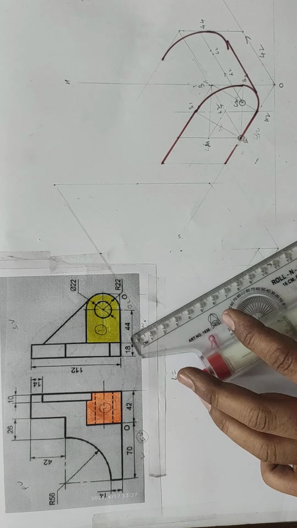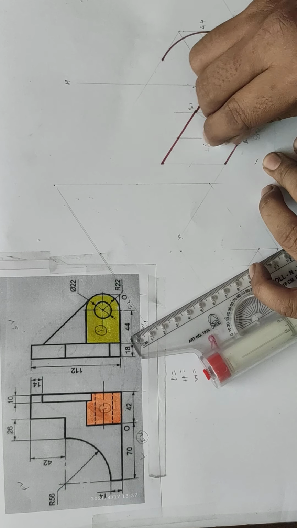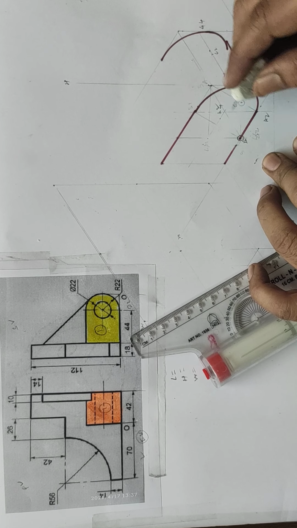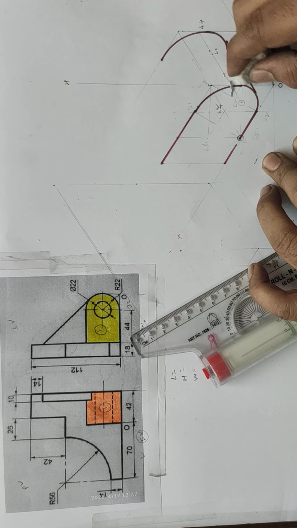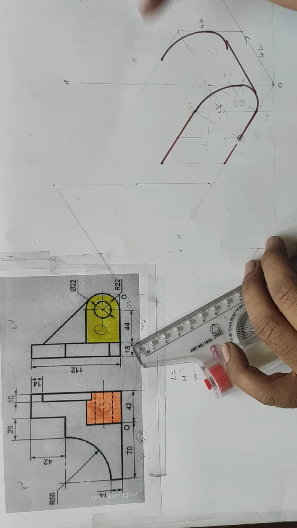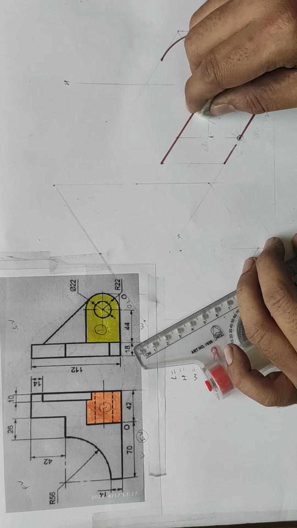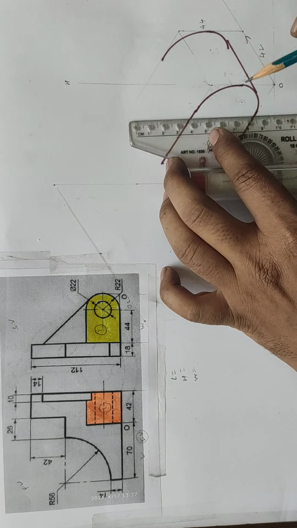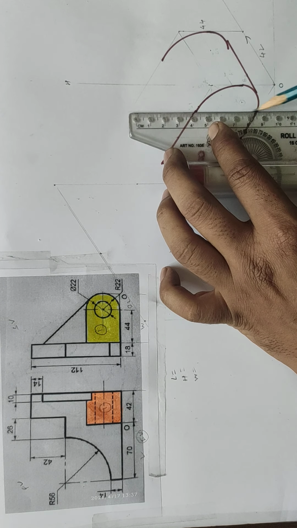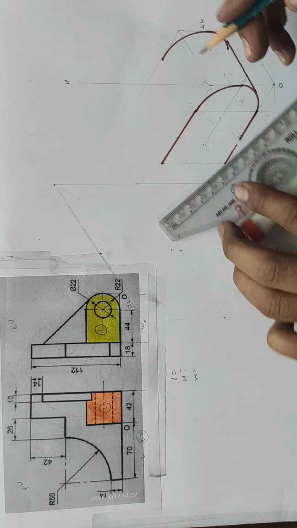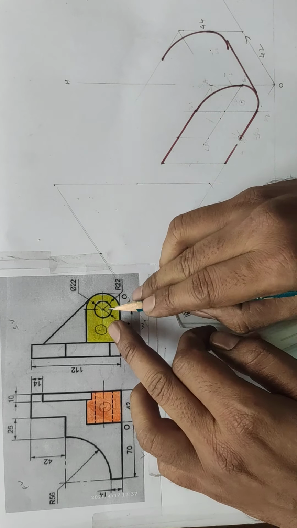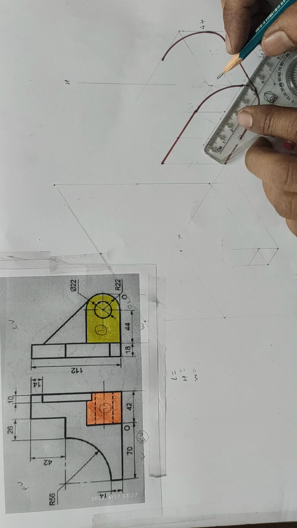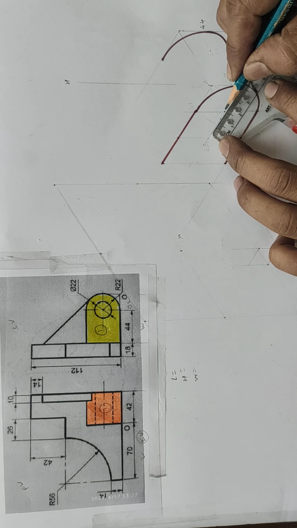Then erase all construction that was made for the half circle. That's the point shifted, C1 and B1, at exactly 42 mm. Then the internal hole is present, by using the same center line, center point. The diameter of the hole is 22, which means for the block we require to prepare 22 by 22.